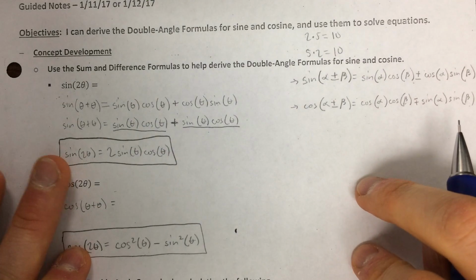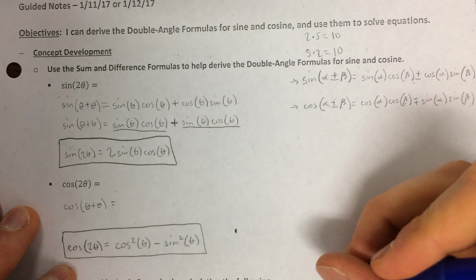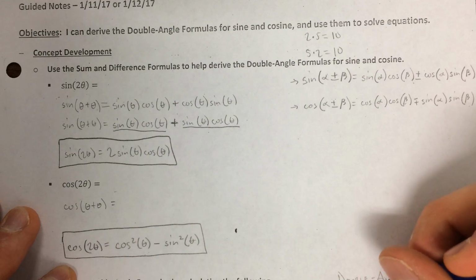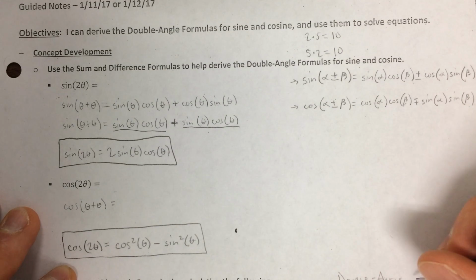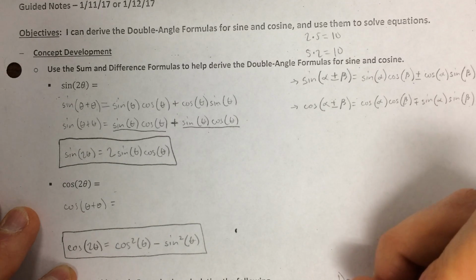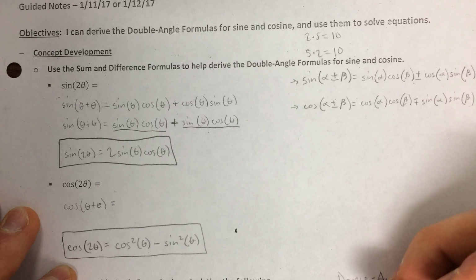So now we have these double angle formulas. These are our double angle formulas because inside of your function you are doubling an angle. You're multiplying an angle by 2. So I'm going to write these here just for reference.